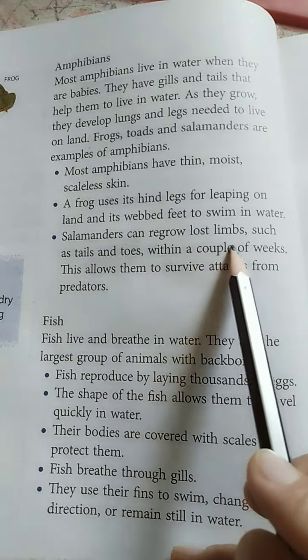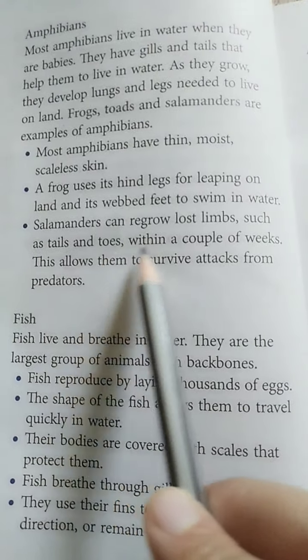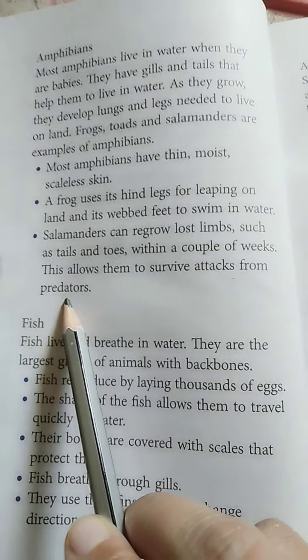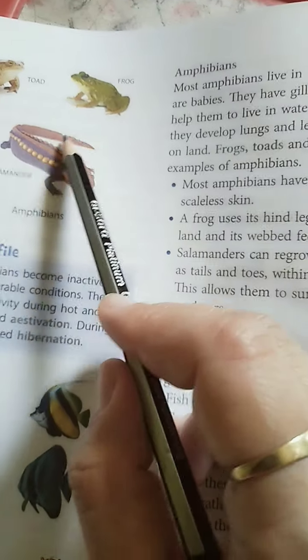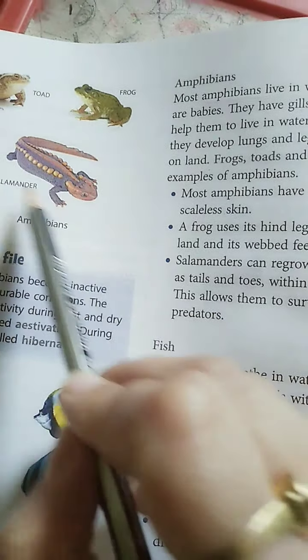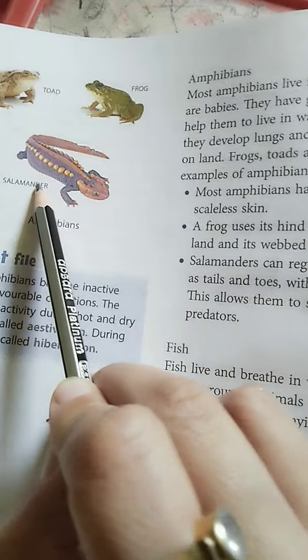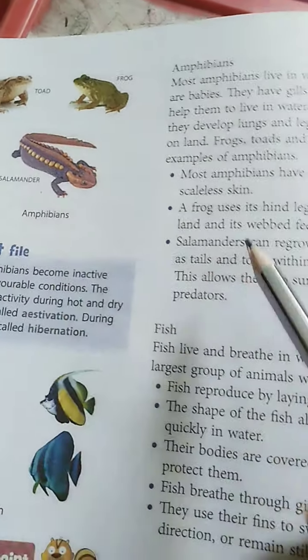Salamanders can regrow limbs such as tails and toes within a couple of weeks. This allows them to survive attacks of predators. Means if some predator eats its tail or some other body part, it has the property to develop its own body part again. This is how they survive.